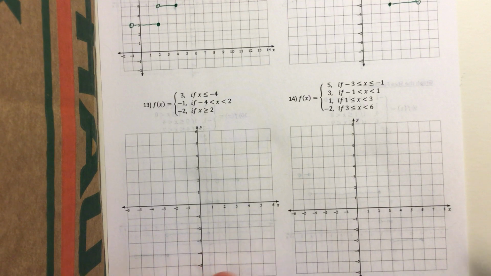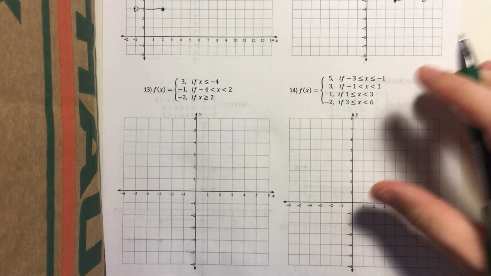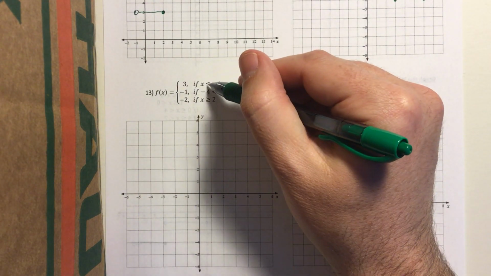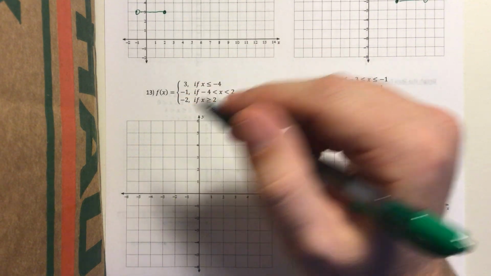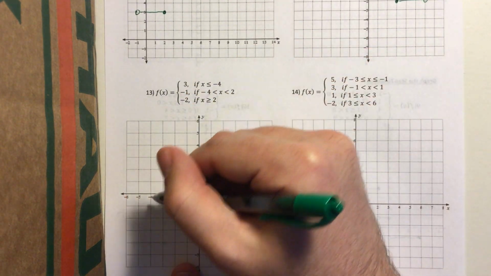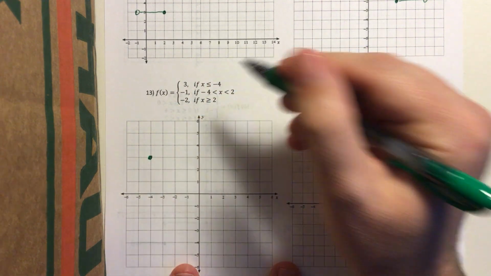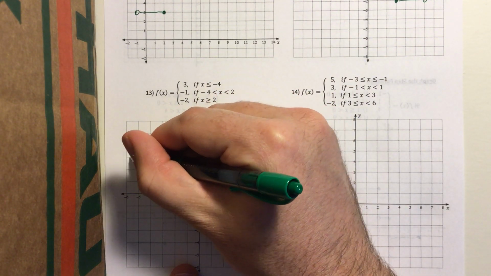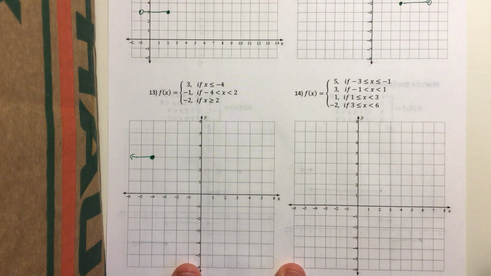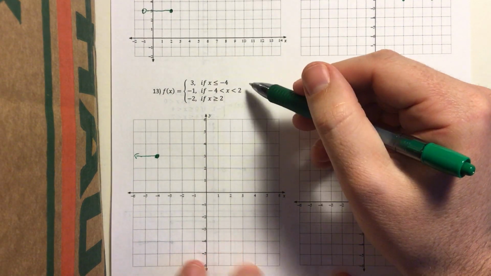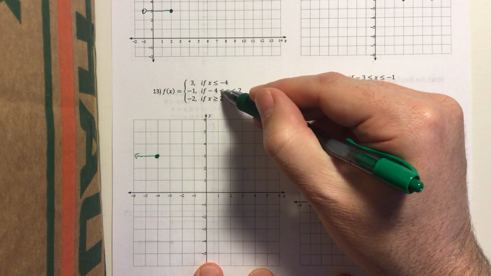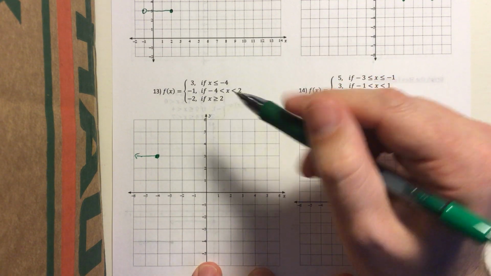Okay. 13 and 14 are a little different. They do have arrows involved. So for all x values less than or equal to -4, we're at the y value of 3. So here's -4. We're going to go up to the y value of 3. We're going to do a closed point. And all values less than that are going to be at 3. So I'm going to do an arrow. From -4 to 2, we're going to be at -1. And this is less than, so we're going to have open circles.